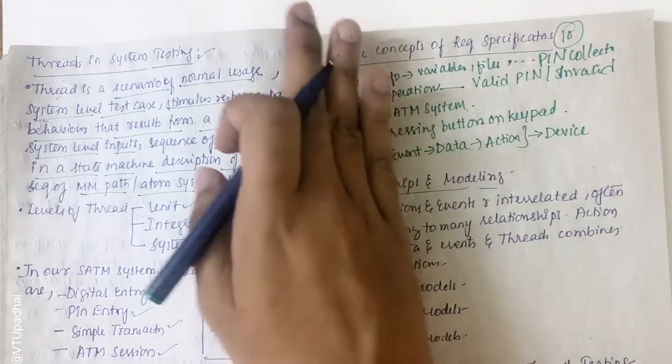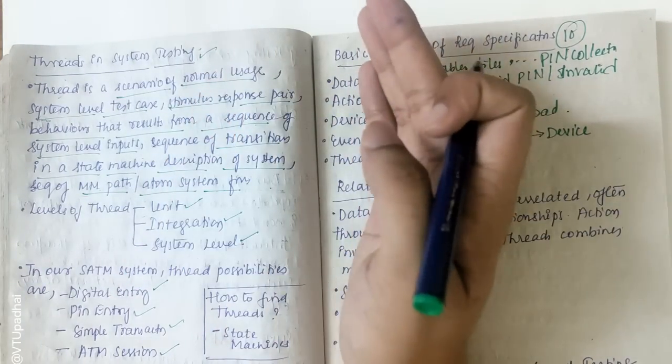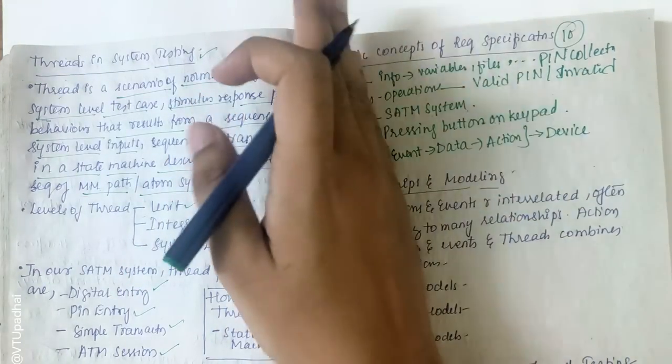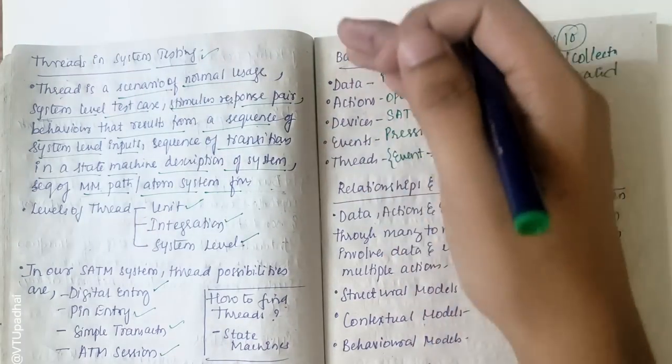Firstly, I would say give the introduction part of these topics in general terms, and after that you can go on to explain it for the SATM system.